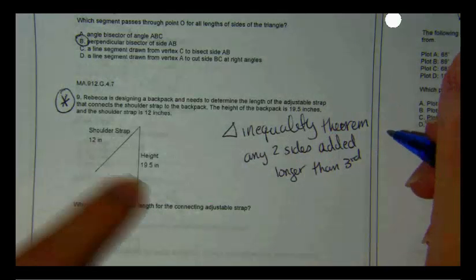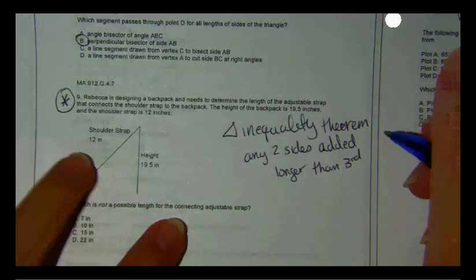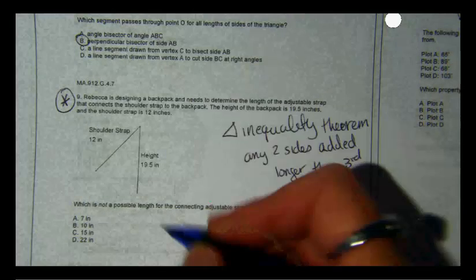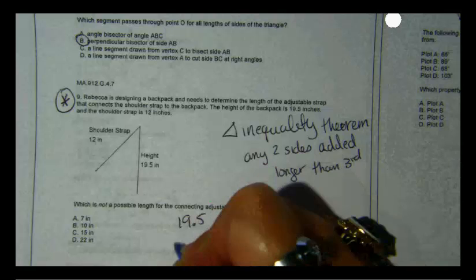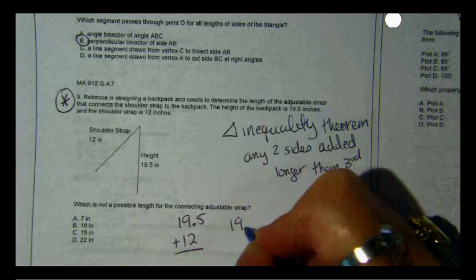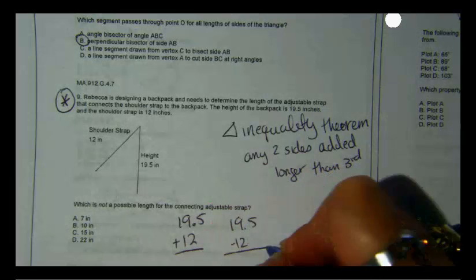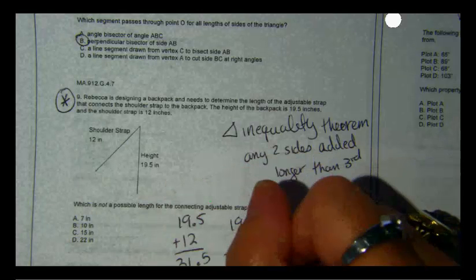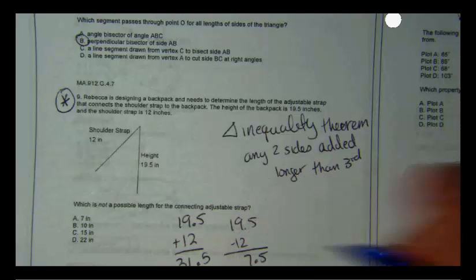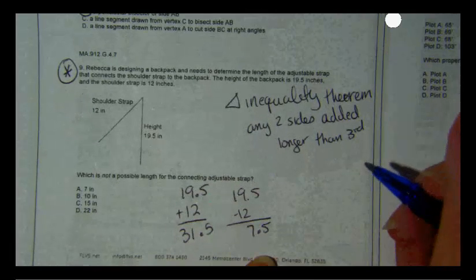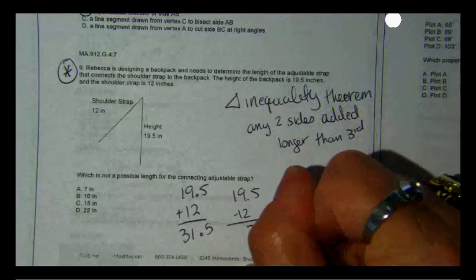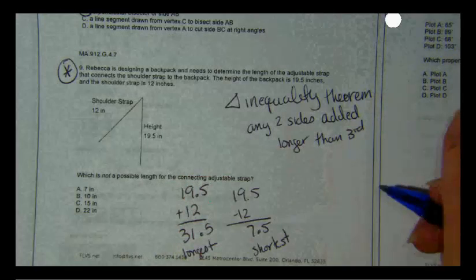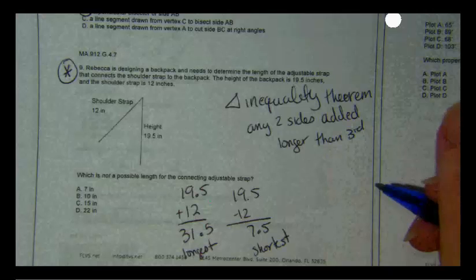Remember when I told you how to find this? I said add them and then subtract them. So we have to do 19.5 plus 12 and then 19.5 minus 12. Okay, so the shortest it could be is 7.5, and the longest it can be is 31.5.